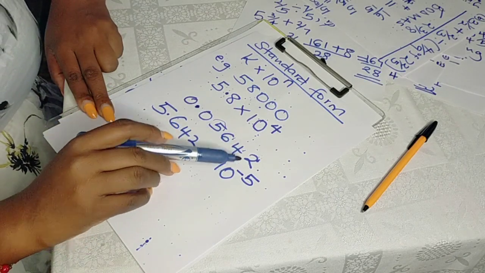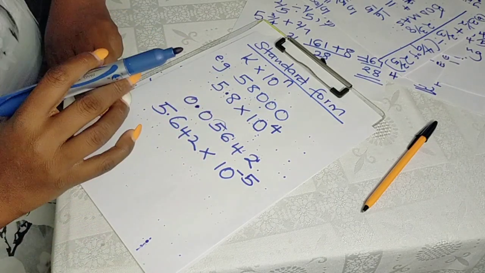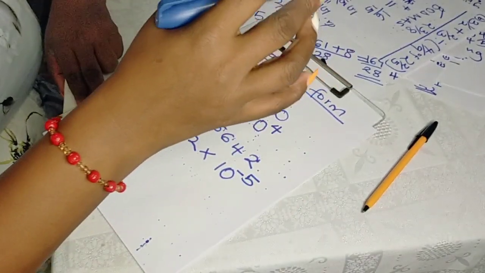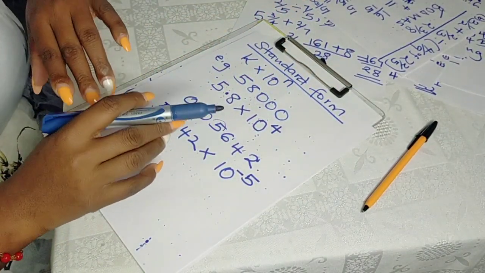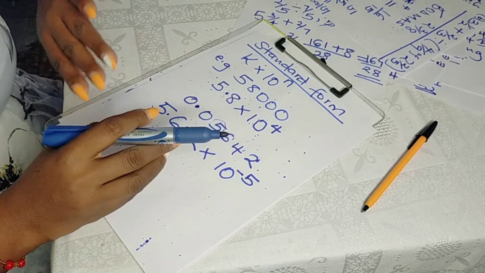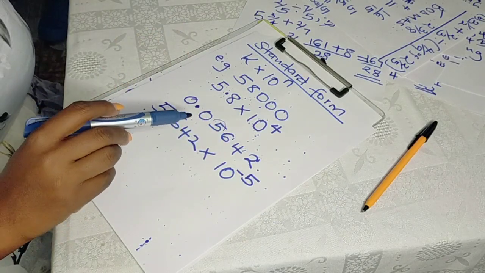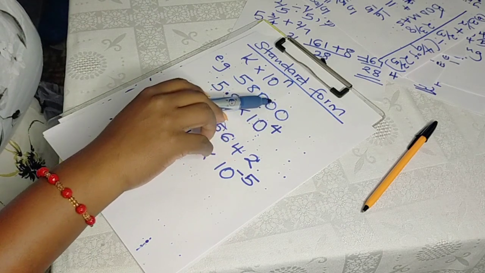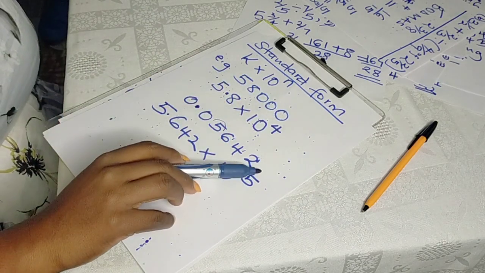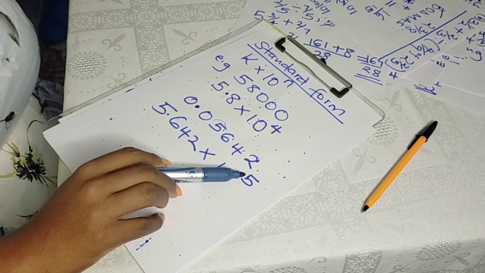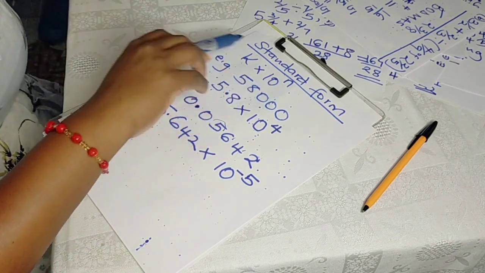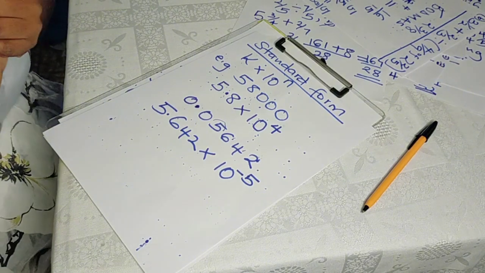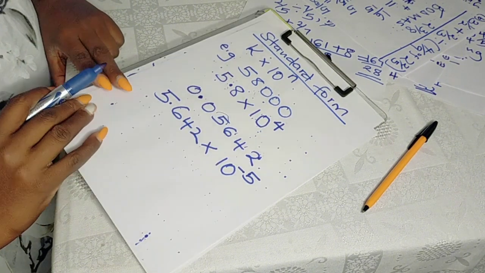If you want to remember how to write the correct power, because sometimes students are confused whether to put a negative or a positive, consider this: if you moved steps to the right, the power will be negative. And if you moved steps to the left, the power will be positive. Just that. That is how you can remember.